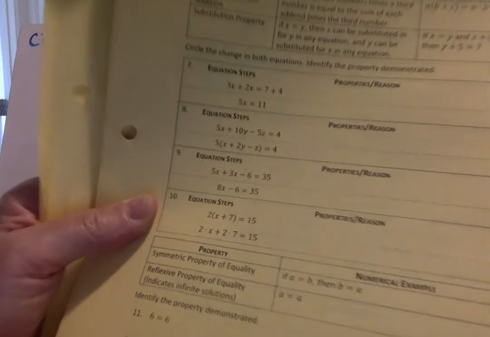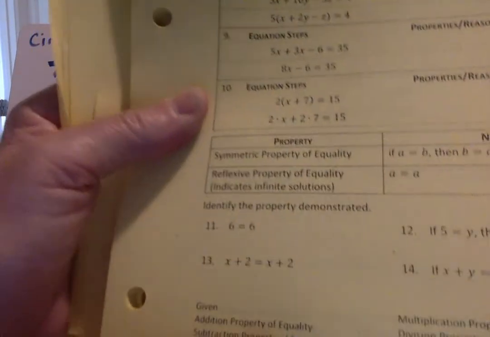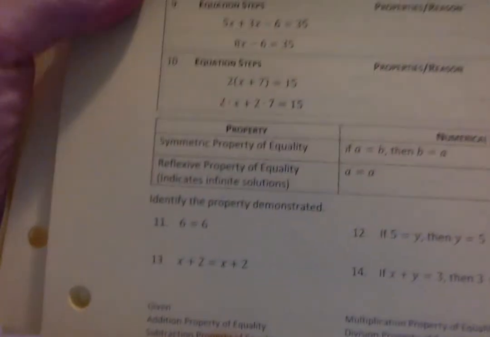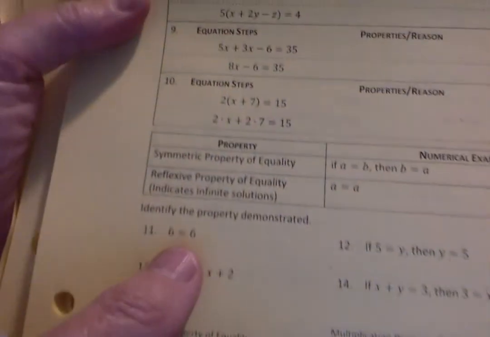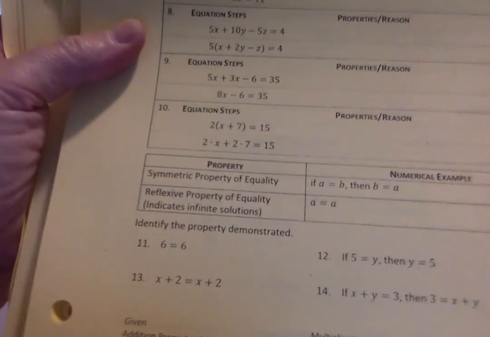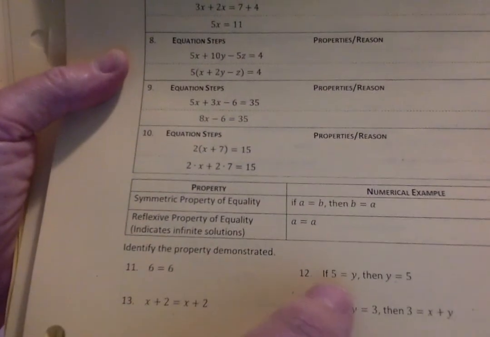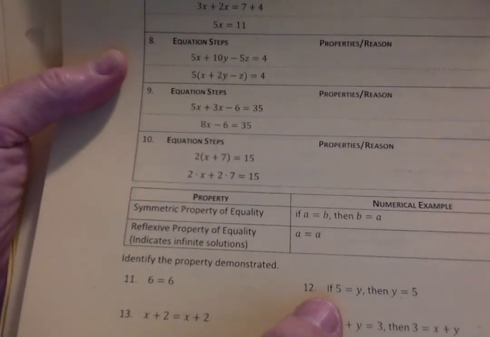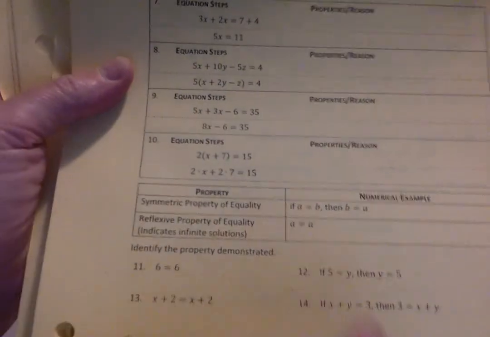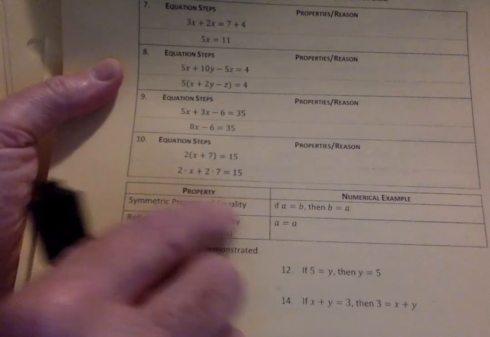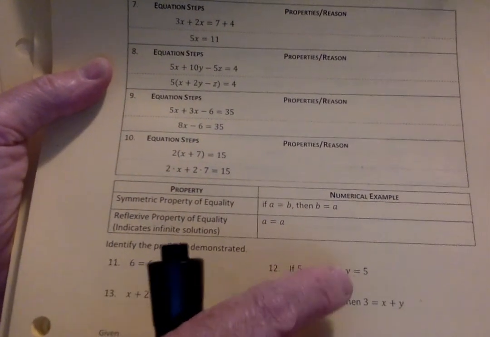Okay? So 6 equals 6, what would that be? Okay, you should all be following along with me on page 77. Okay, 6 equals 6, that's going to be exactly the same. So it's reflexive property of equality. Okay, number 12, if 5 equals y, then y equals 5. It's the symmetric property because that's like A equals B, then B equals A. And you can finish the rest of these.